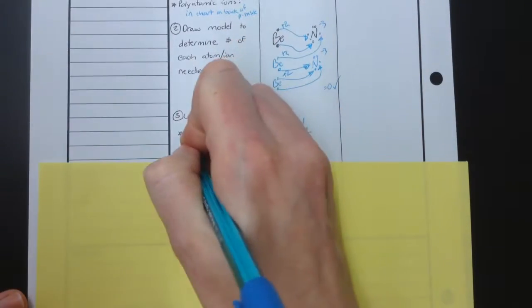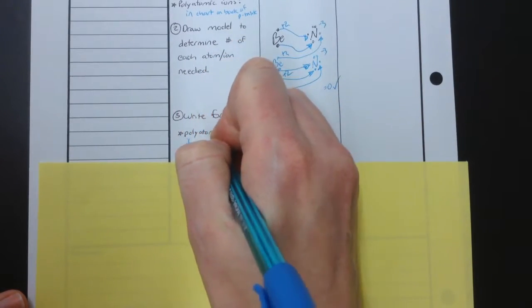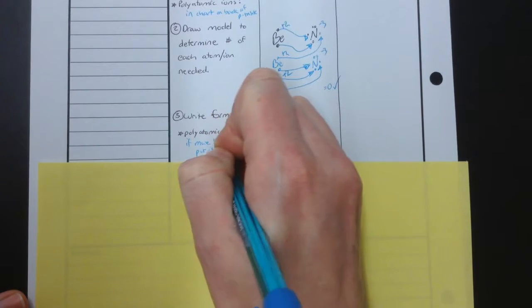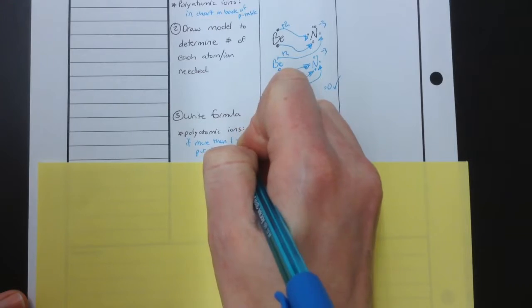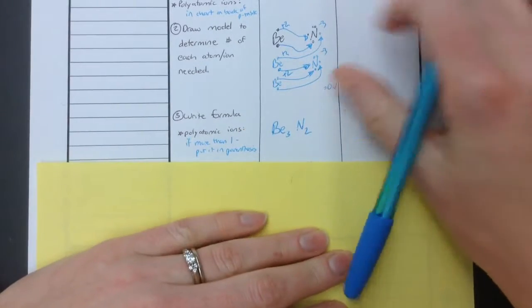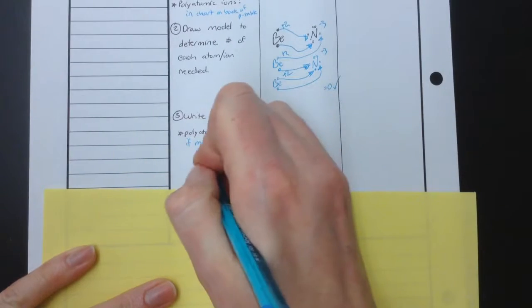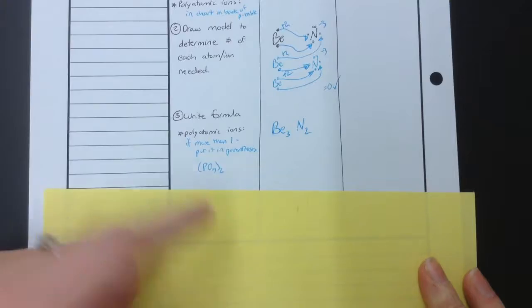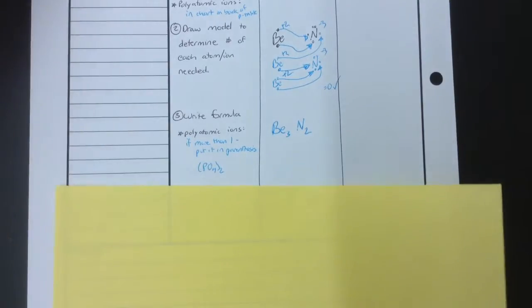Now I don't have a polyatomic ion in this one, but if I did, and I needed more than 1, I have to put it in parentheses, which I think is going to happen on this one, but I can't remember. But it would look like this. If I needed PO4, but I needed 2 of them, it would look like this. So that means I have 2 of the PO4s.